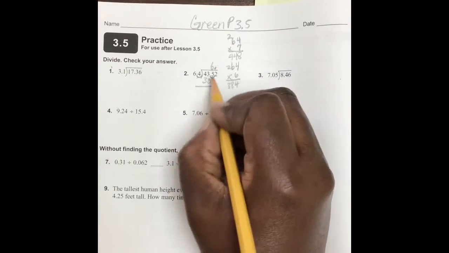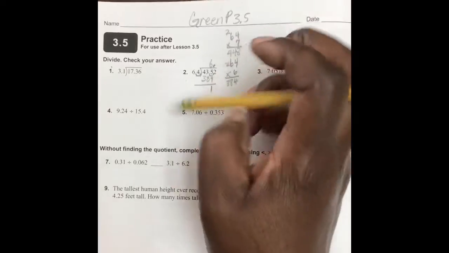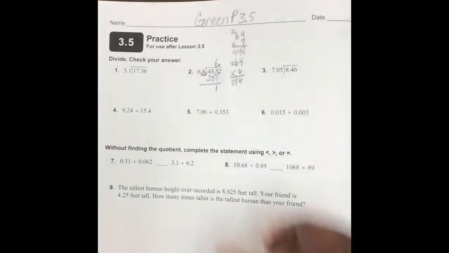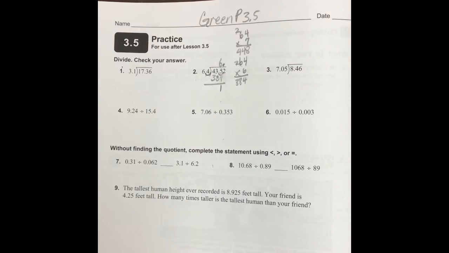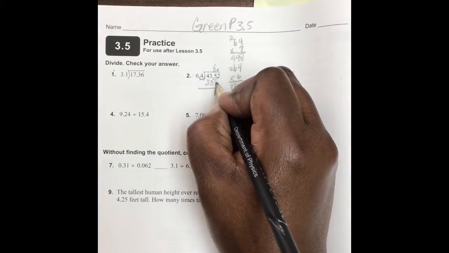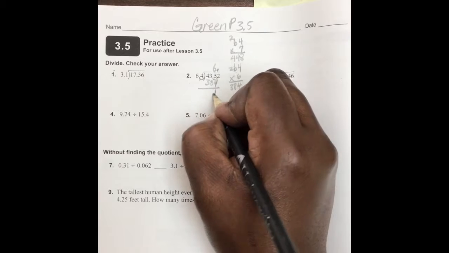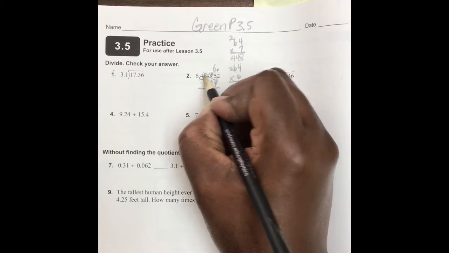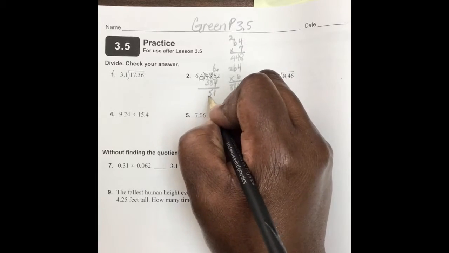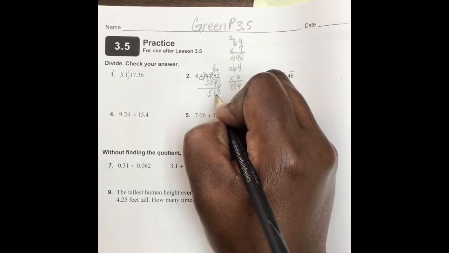384, we subtract, that's 1. 4. Okay, 5 take away 4 is 1. We need to borrow, make this 13. That's a 3. 13 take away 8 is 5. Bring down 2.